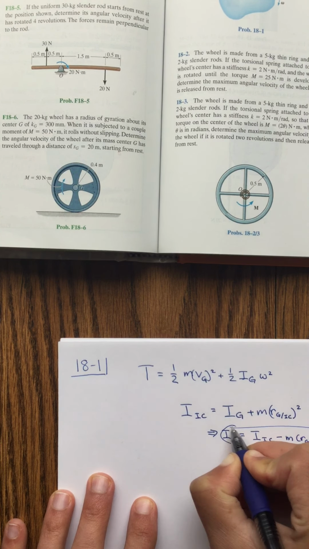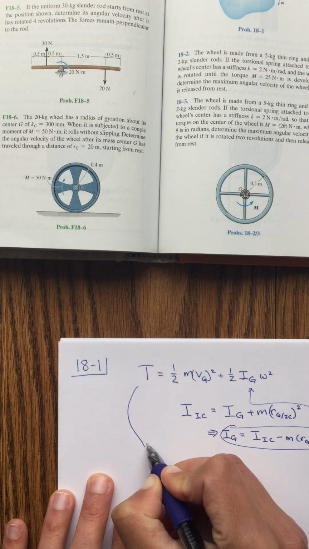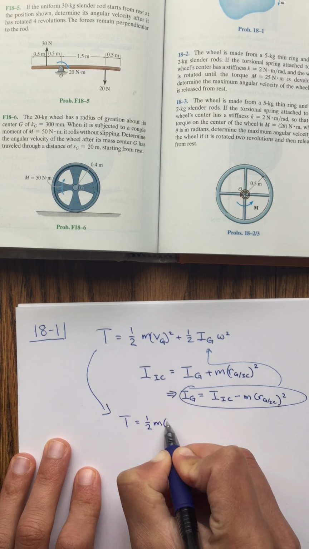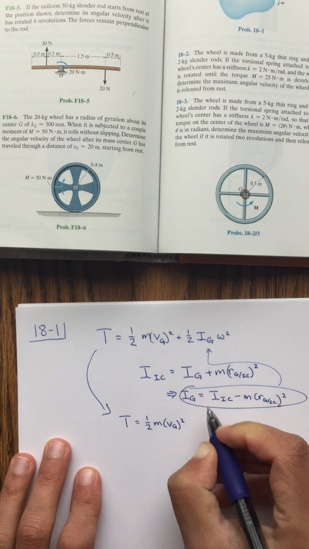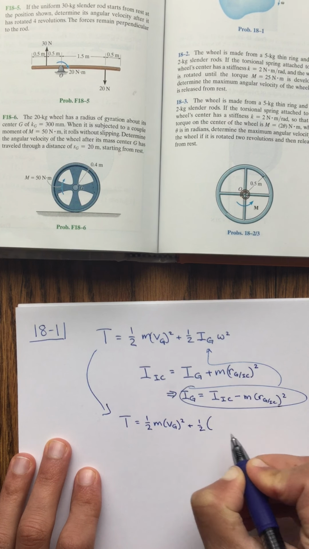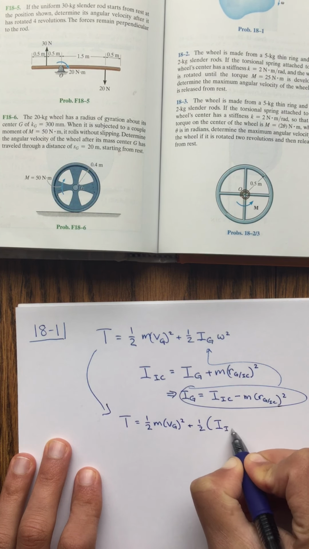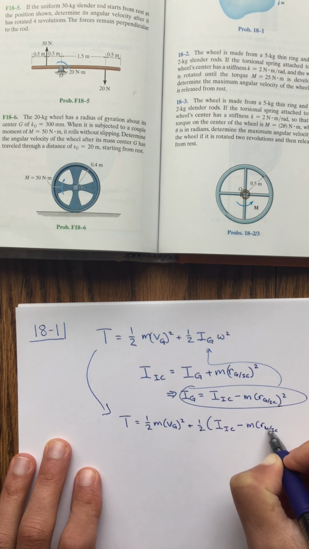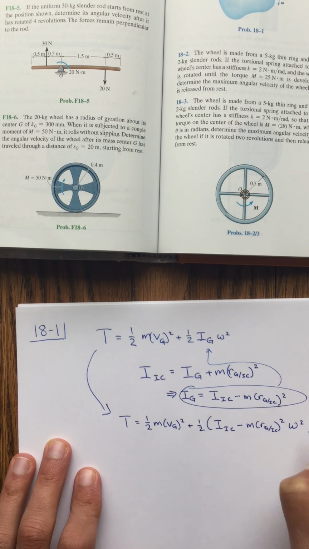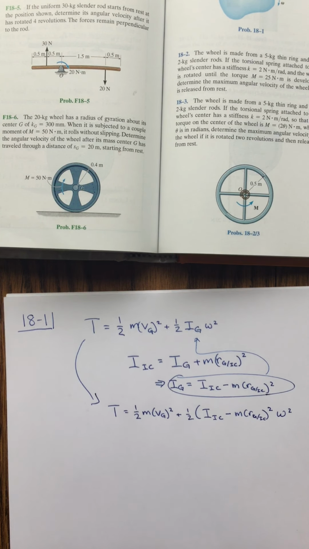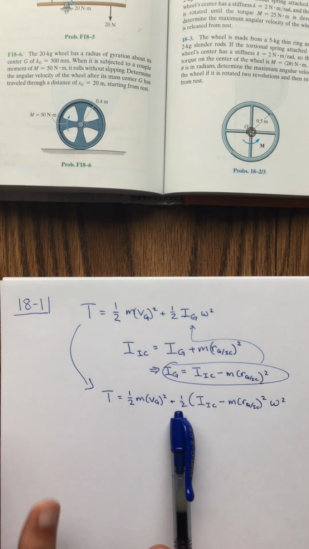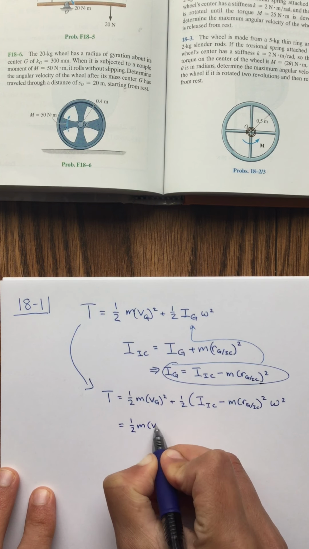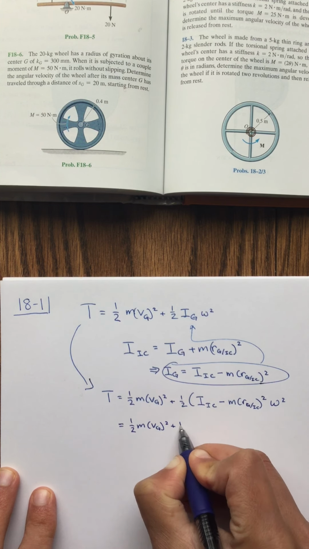Then I can take this and put it in here, and I get T is equal to 1/2 the mass times the velocity of the mass center squared plus 1/2 times the moment of inertia about the instantaneous center minus m r squared times omega squared. Then I'm going to distribute the 1/2 and the omega squared.